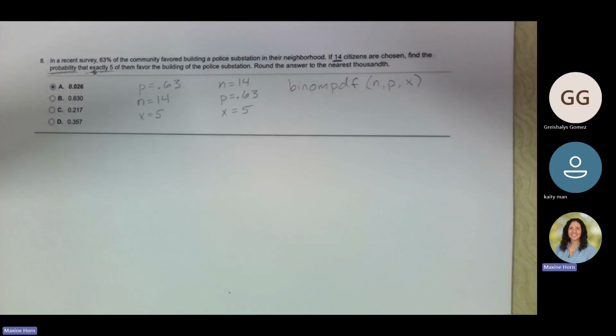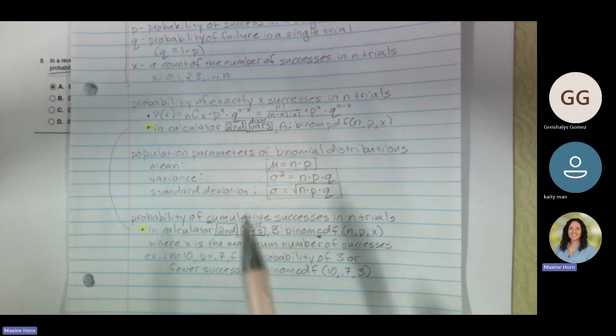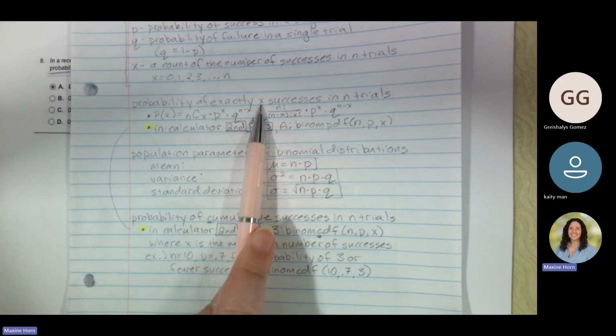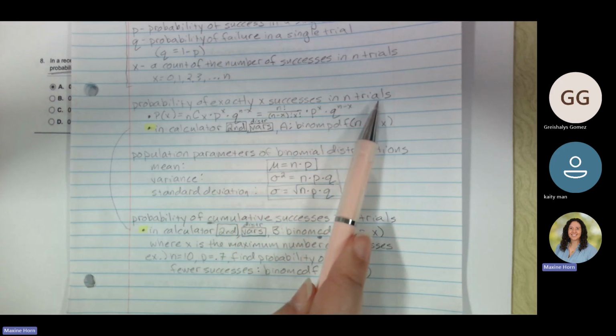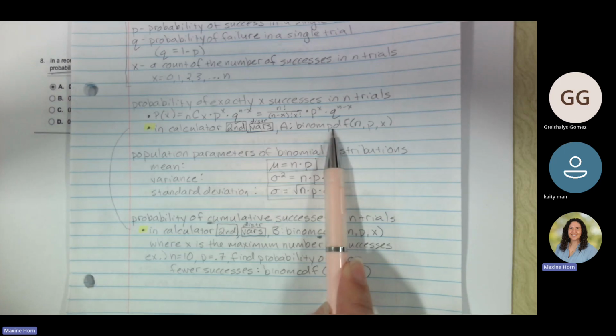So a quick note on that. If we want the probability of exactly a certain number of successes in a certain number of trials, then we're using binom PDF.